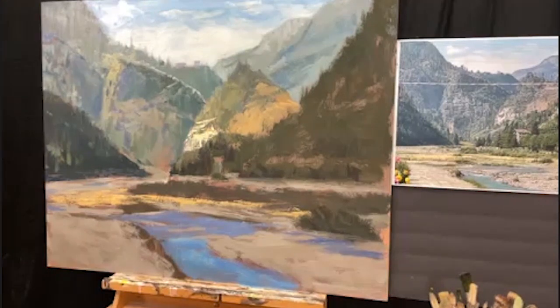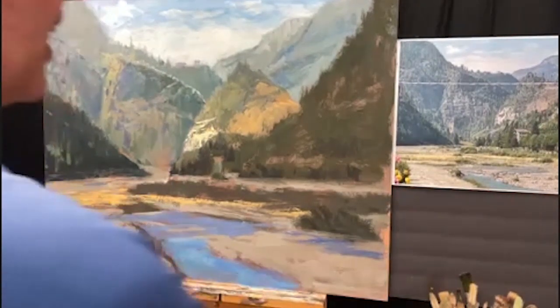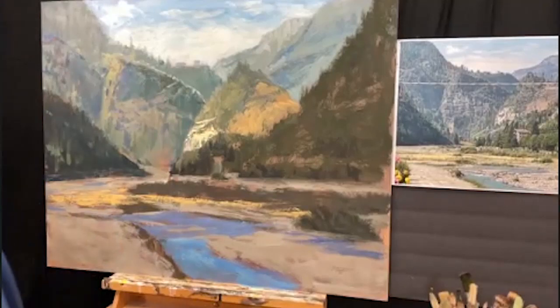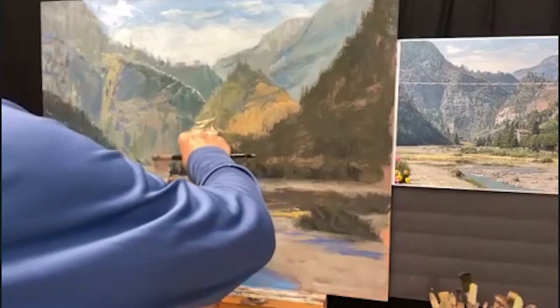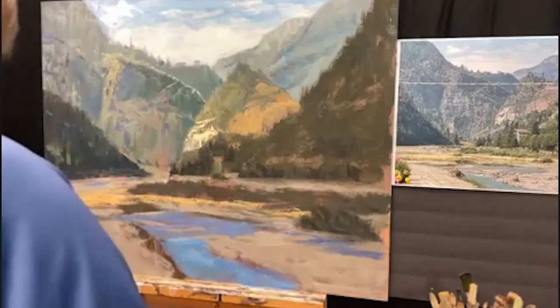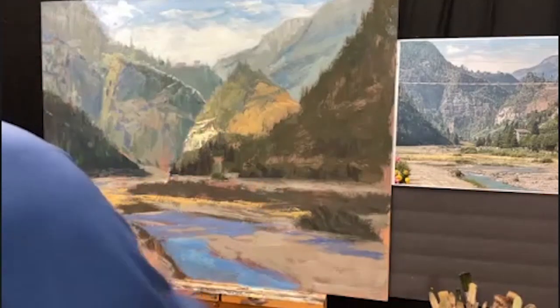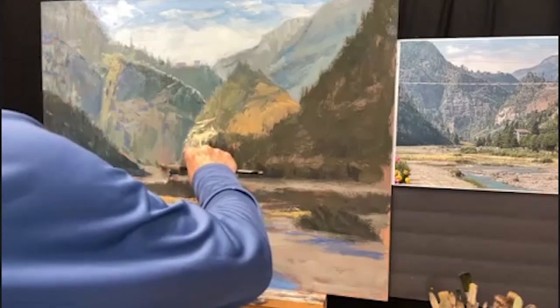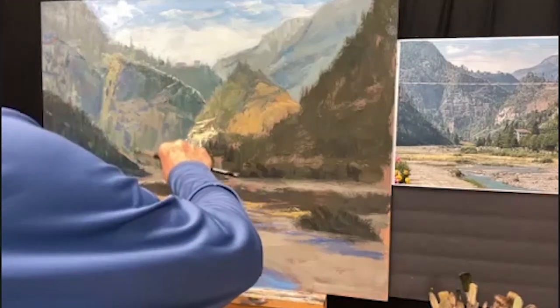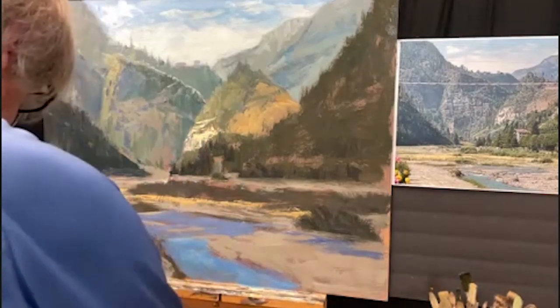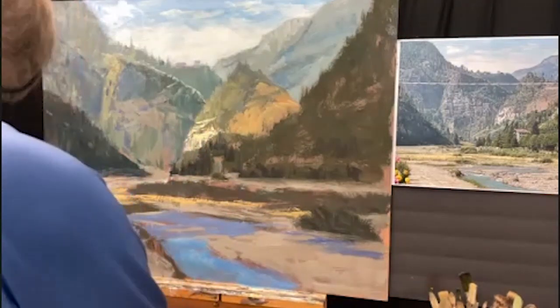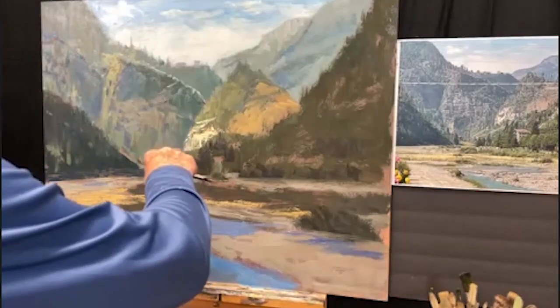Okay. Stood back for a second. I'm going to try and get some of the small activity going on back in here. There's some small trees. It's a little bit greener than I needed. There's a little house back in there too, and I may get that in, and then again, I may not. A little piece of architecture right here.